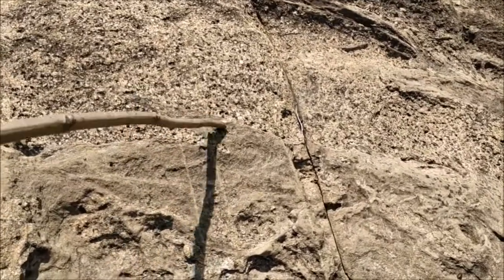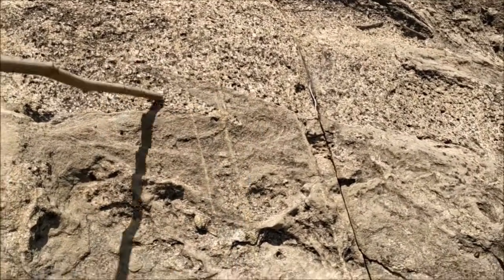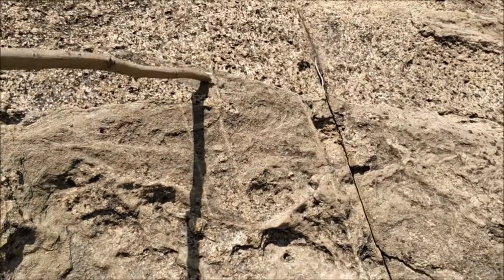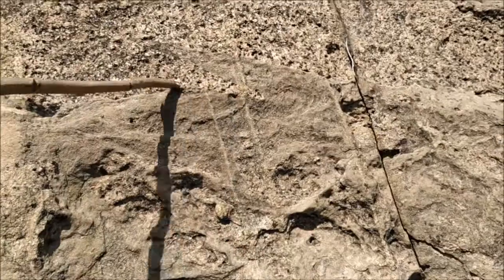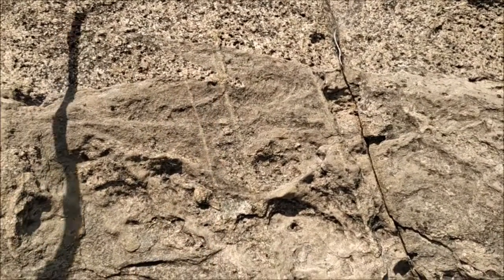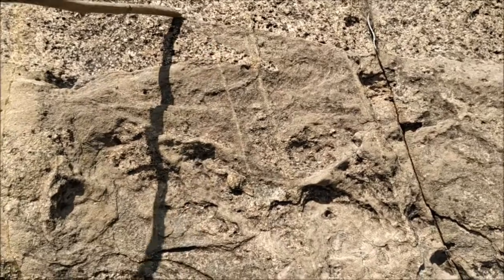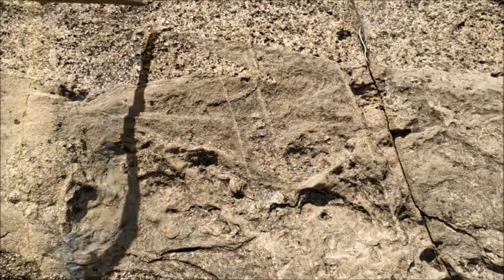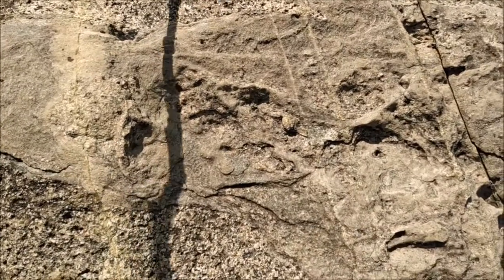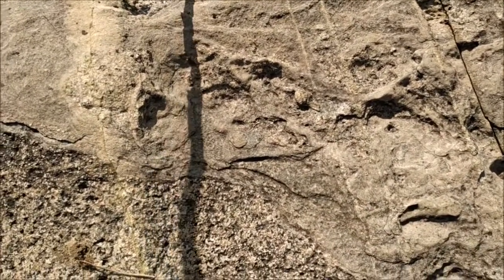But if you look at only this portion, you will get just the reverse situation. So the point is, don't get into this kind of wrong interpretation by seeing only one part of the exposure. Geology repeats itself in exposure scale.